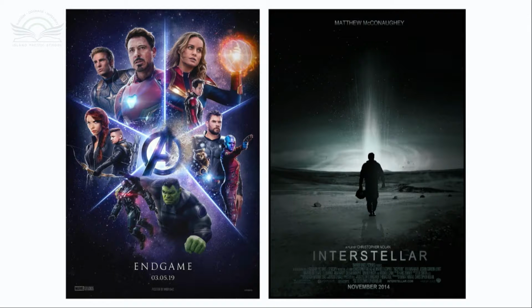Interstellar, on the other hand, is a much more realistic and scientifically based story. It does go into the realm of unrealistic, but not as frequently or as intensely. It talks about time travel through relativity and black holes. So it's much more scientifically based in evidence.